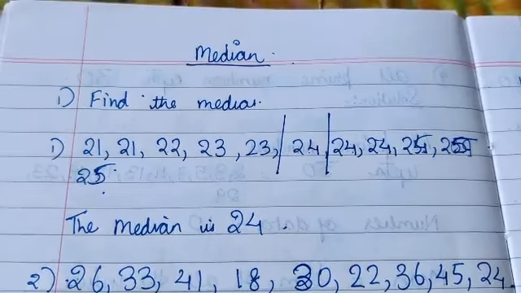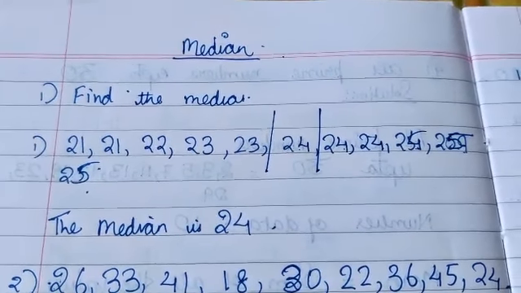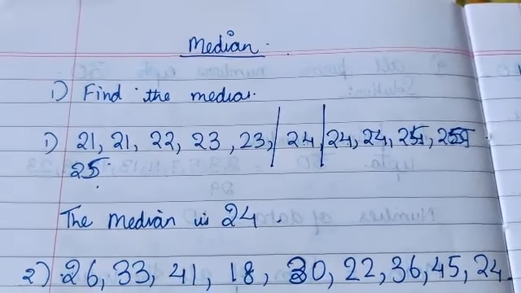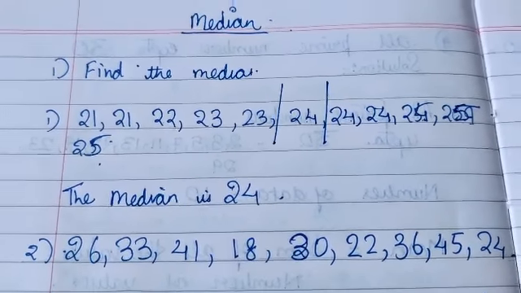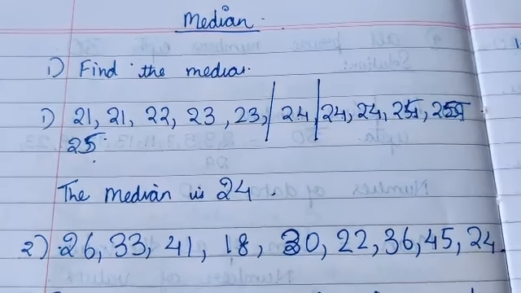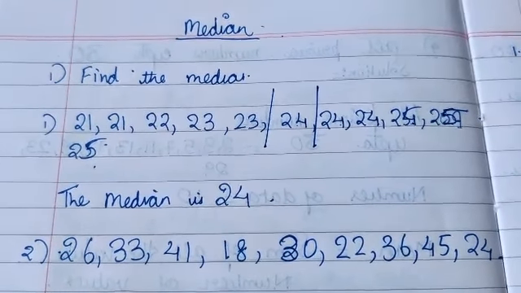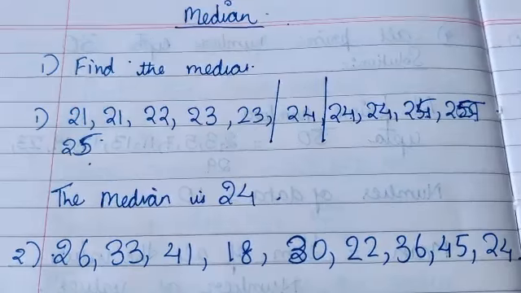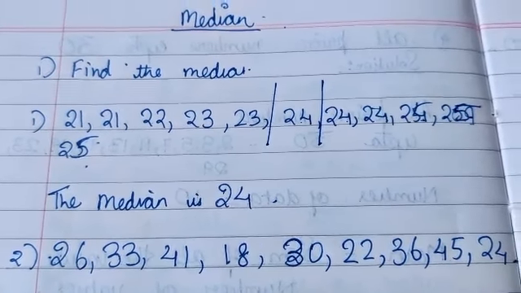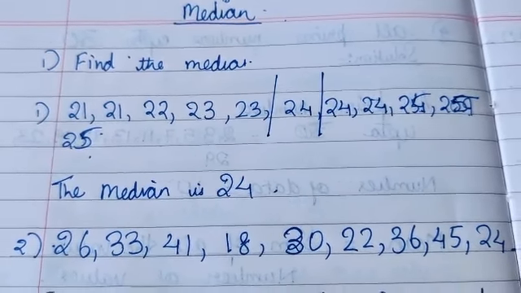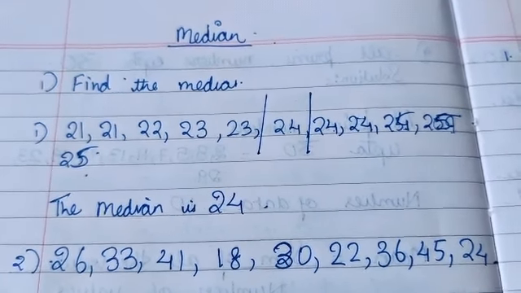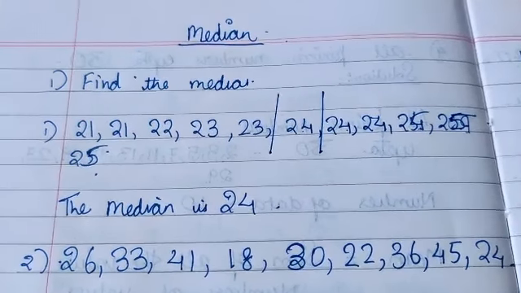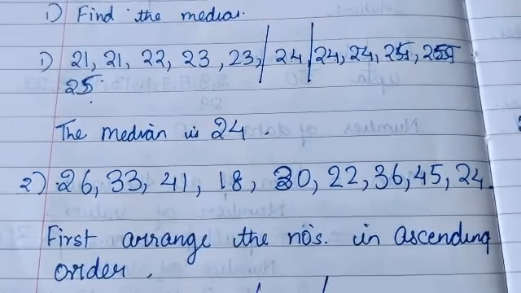Now we need to find the median. As the name suggests, it is the middle number of any given series. So here you just count the number of numbers in a series and pick up the exact middle number. Here we have how many? 3, 4, 5, 6, 7, 8, 9, 10, 11. 11 numbers. So we leave 5 on the left side, 5 on the right side, and we take the center number, which is 24, and that becomes our median.